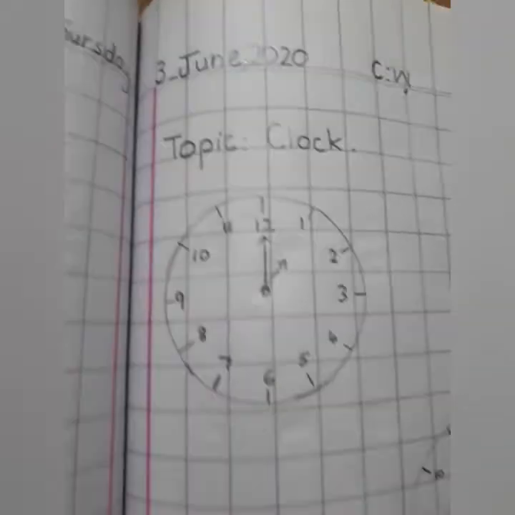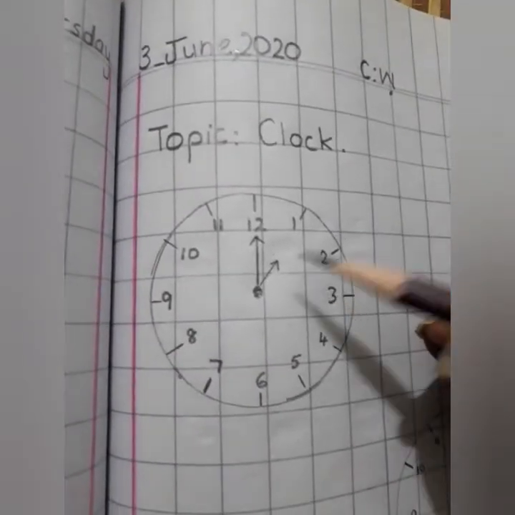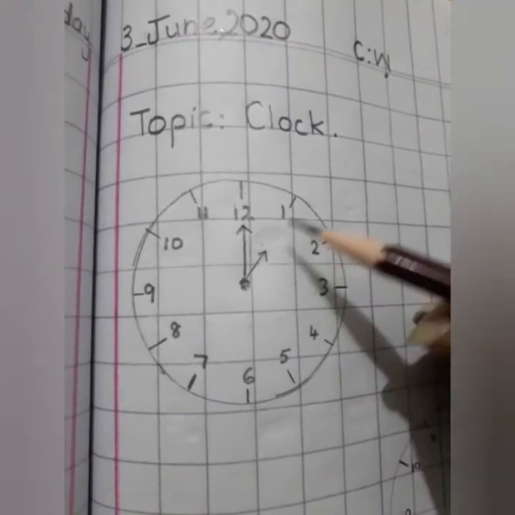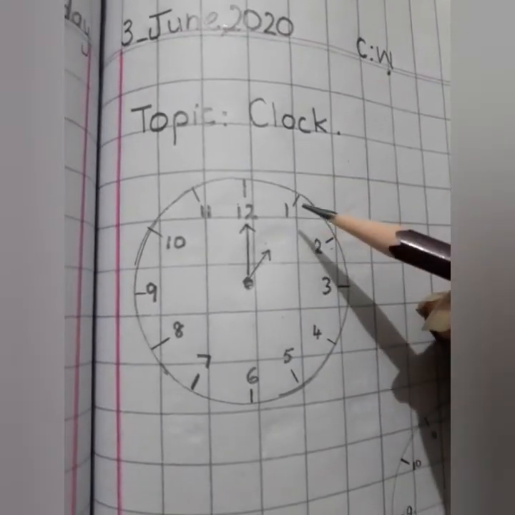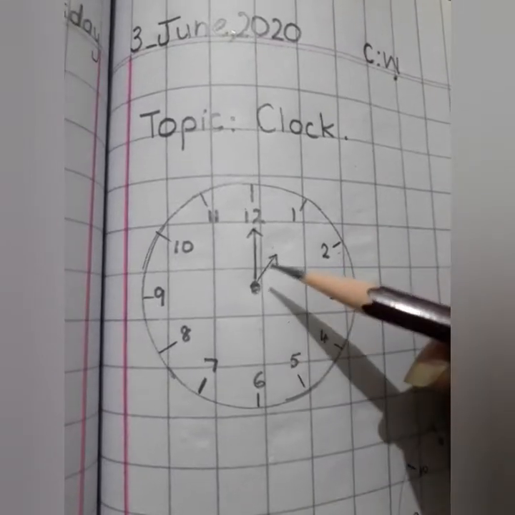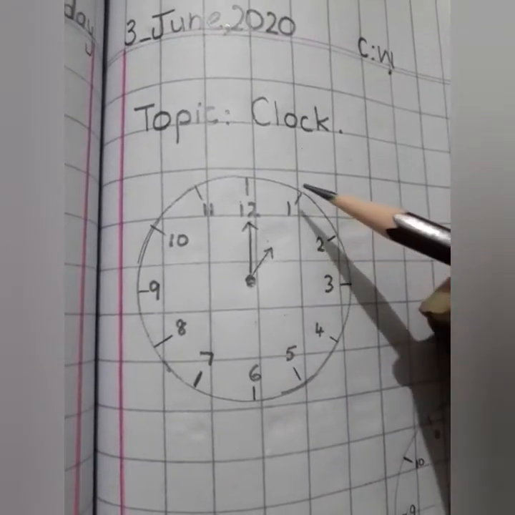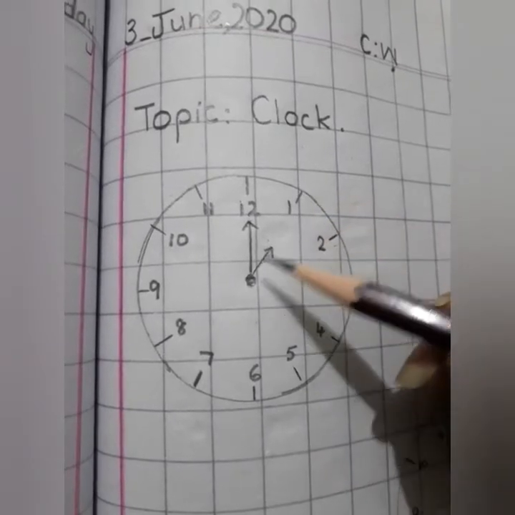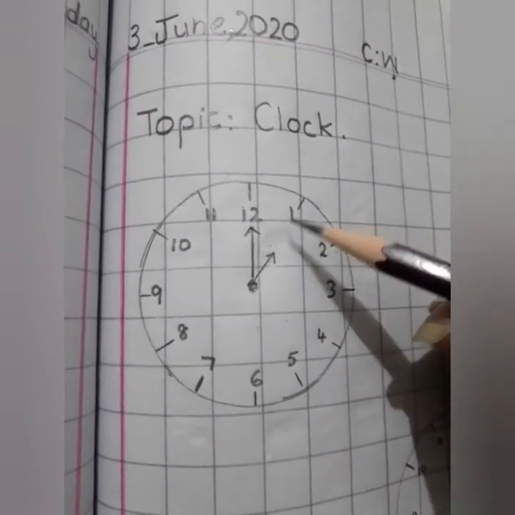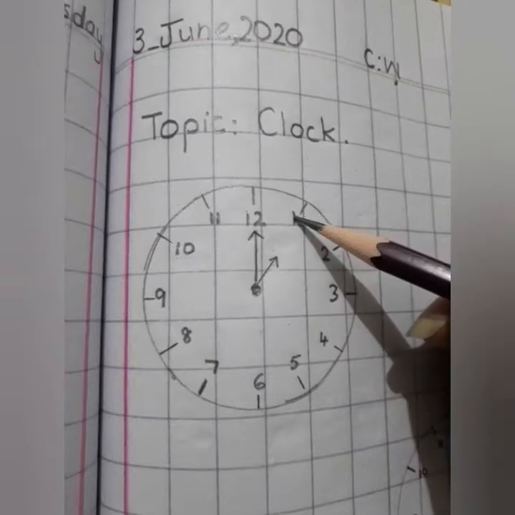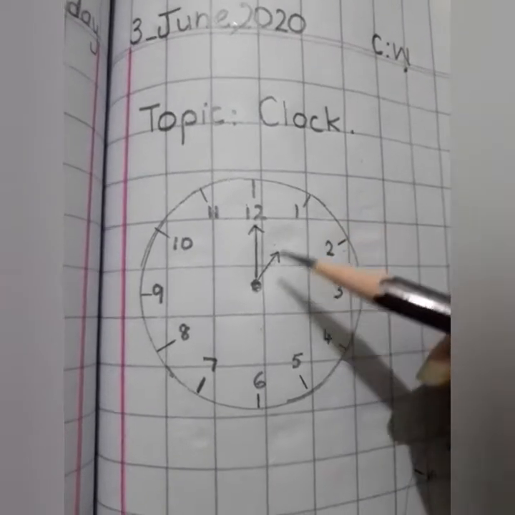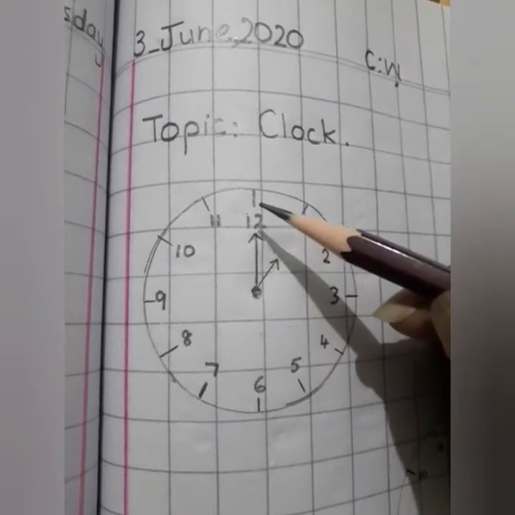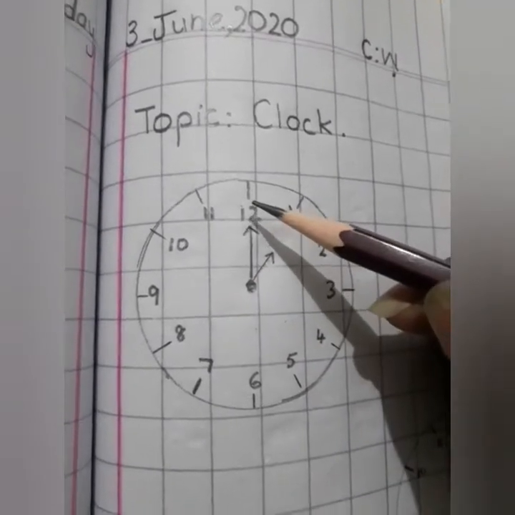Okay. Now every time you have to see the shorter hand, which number it is pointing to. So the shorter hand is actually pointing to number 1. So it means it is 1. It is pointing towards 1. And the bigger hand, the longer hand, is pointing towards 12.